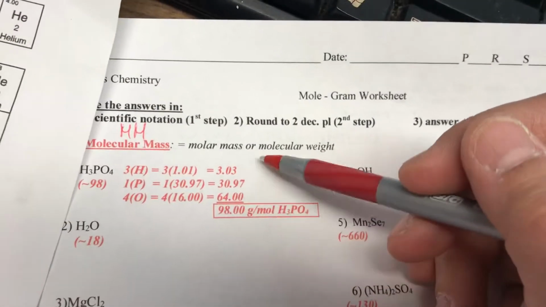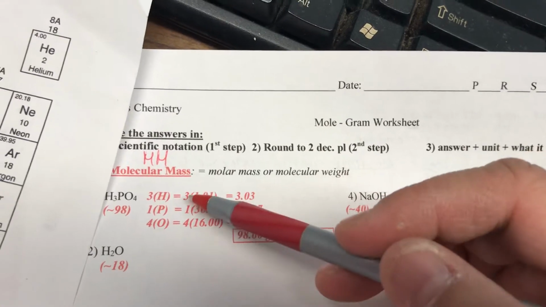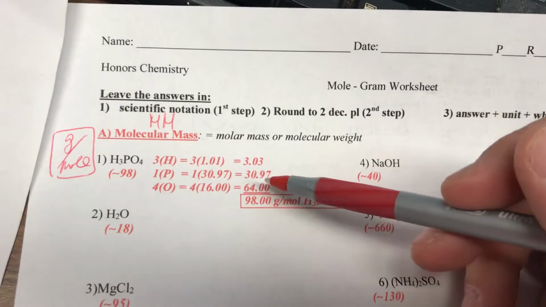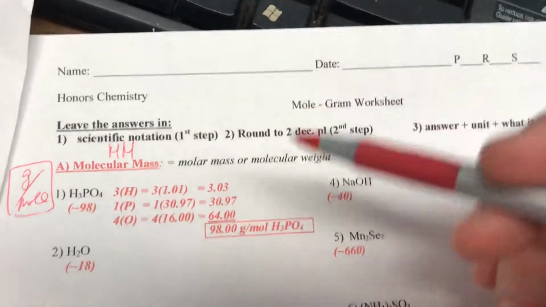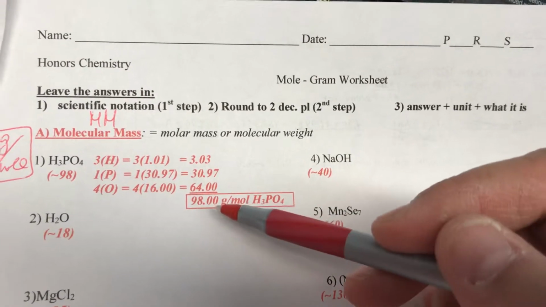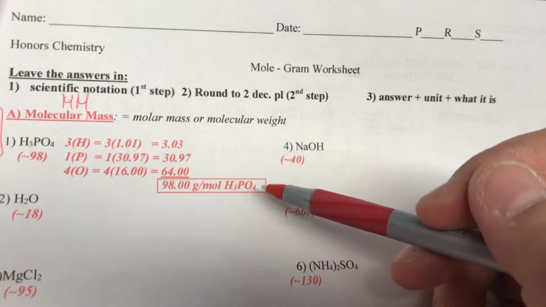All right, you write it out and then you multiply them out. Make sure you include both the work. You don't want to just start with this and then jump to this answer because we need this information on the next worksheet. Okay, and you add them up, you get 98.00 gram per mole H3PO4. Again, you don't want to write 98, it's wrong. It should be 98.00 gram per mole H3PO4.